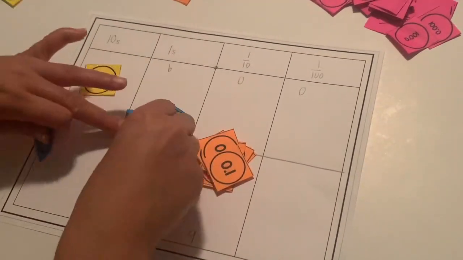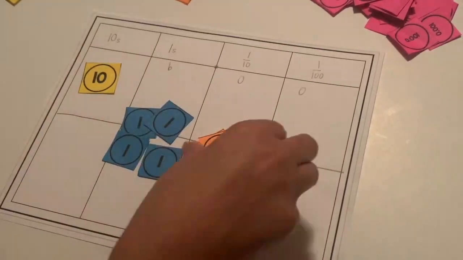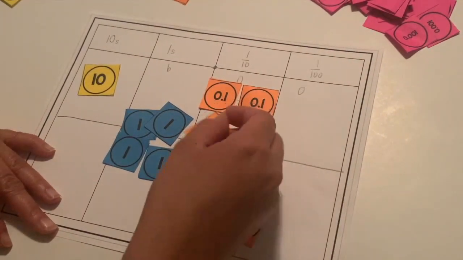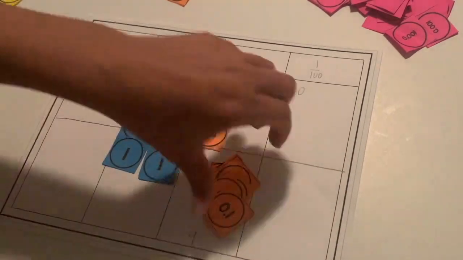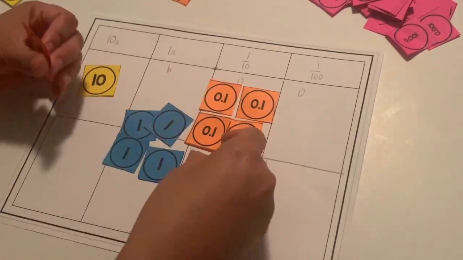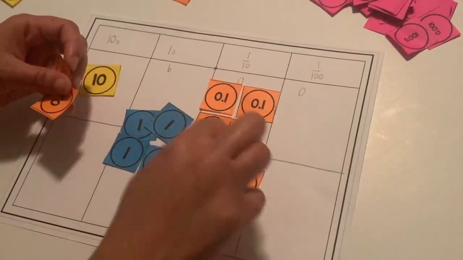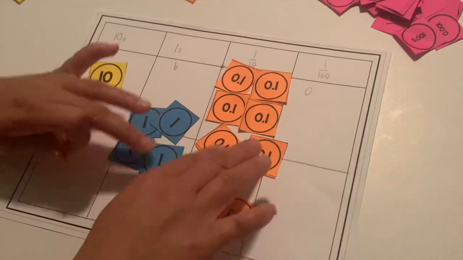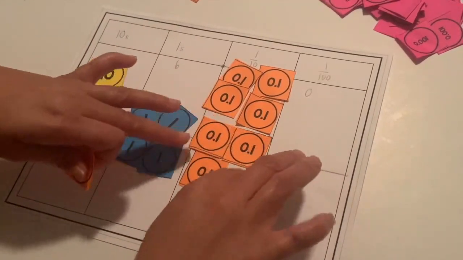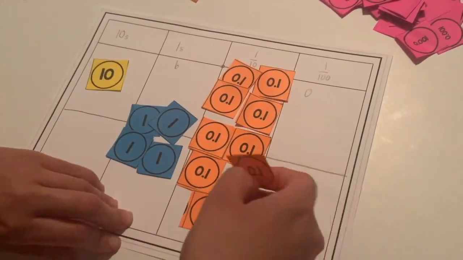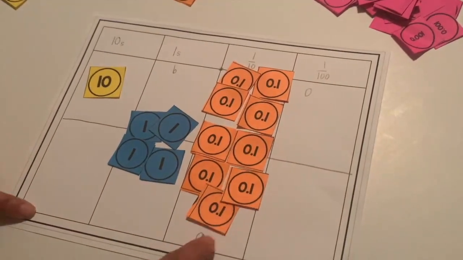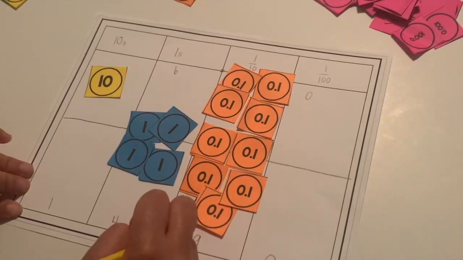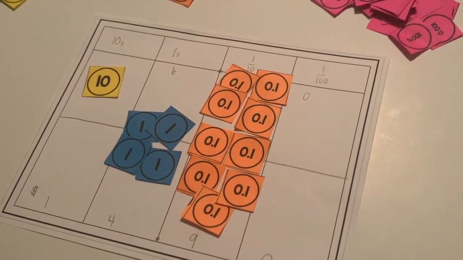And then I have 4 ones left over. I know that Caleb earned $14.90.